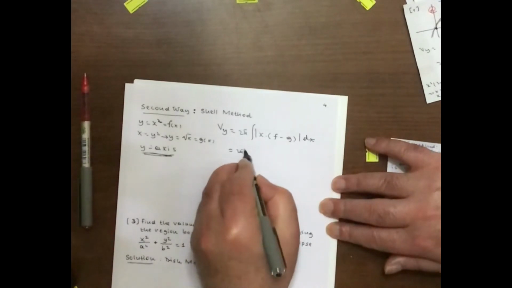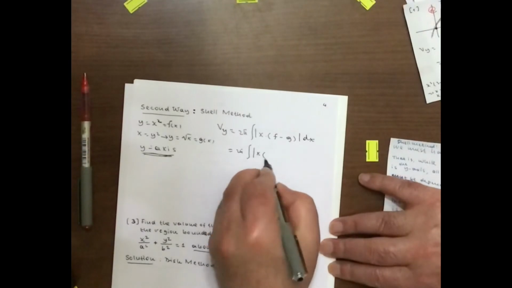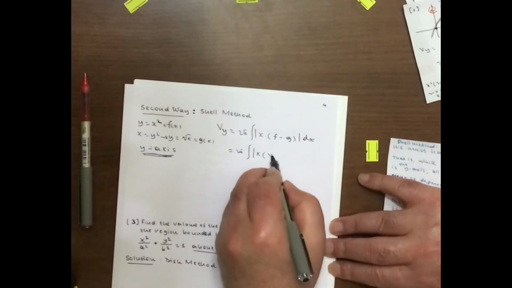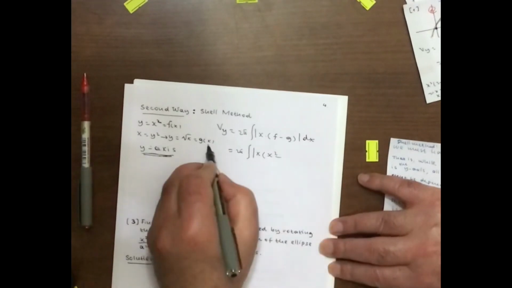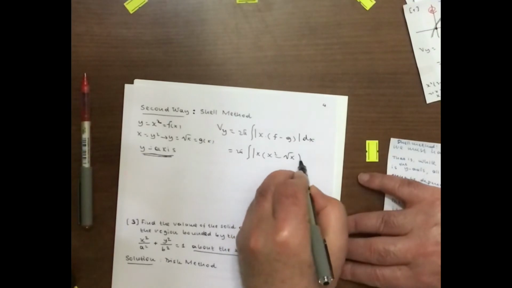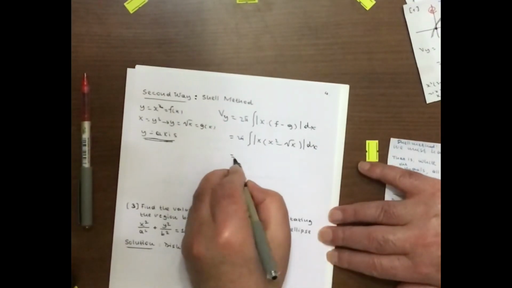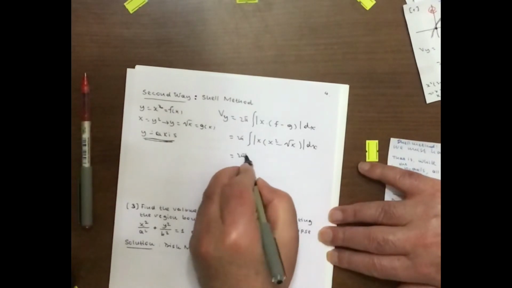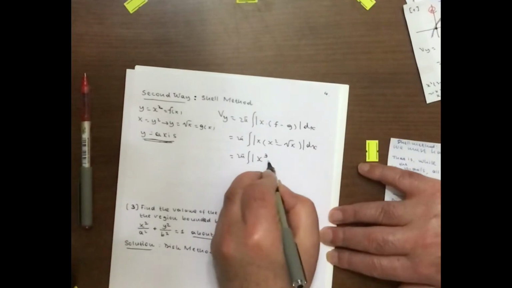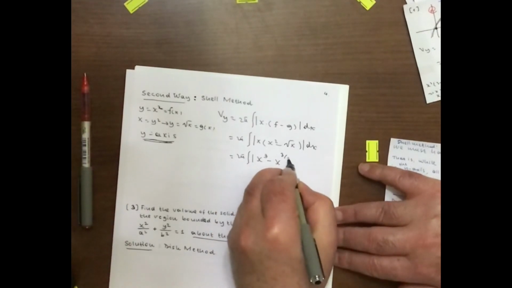Okay, 2 pi integral of the absolute value of x times, what is f? f is x squared minus, what is g? g is the square root of x, dx. Okay, right. 2 pi integral of x cubed minus x to the 3 over 2 dx.